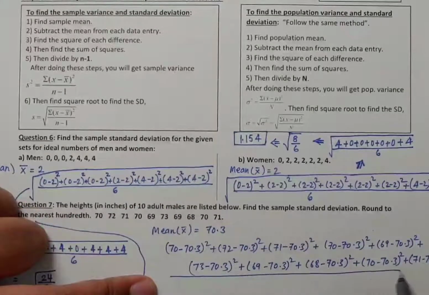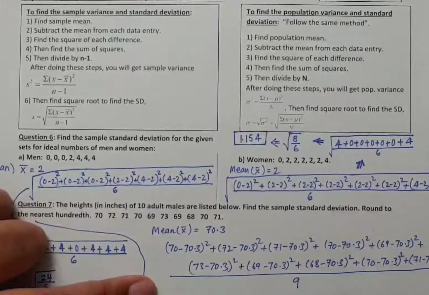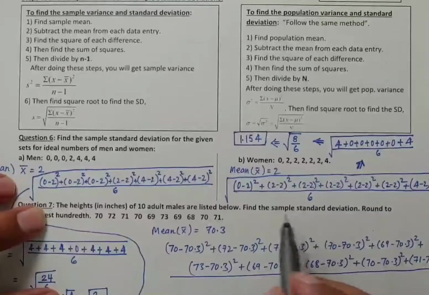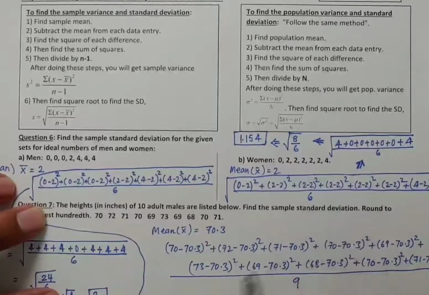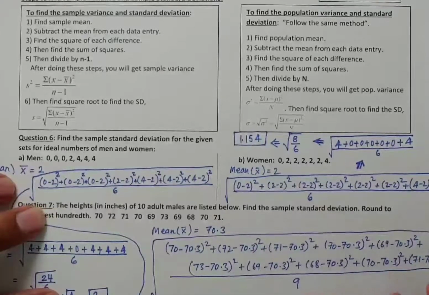Then you divide by 9, because there are 10 numbers, so 10 minus 1 is 9, since this is the sample standard deviation, and then you find the square root.